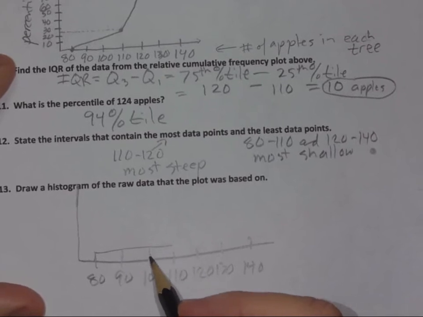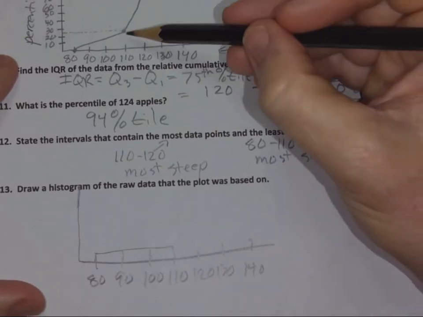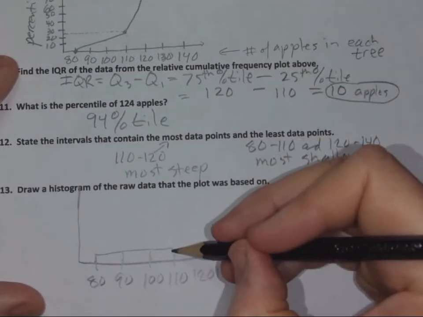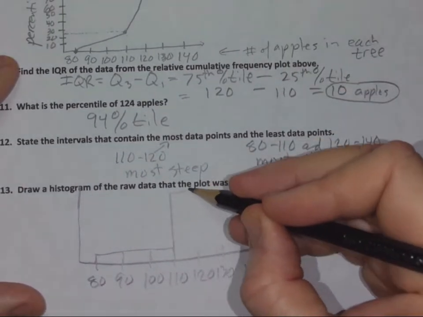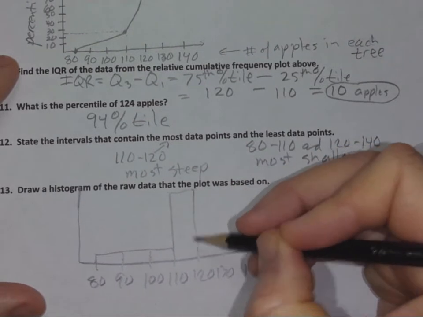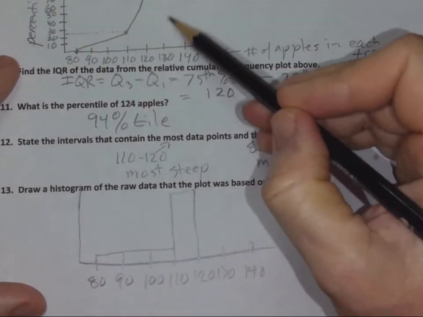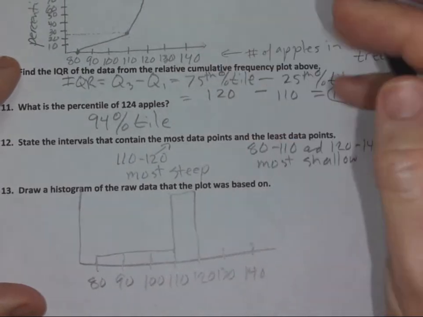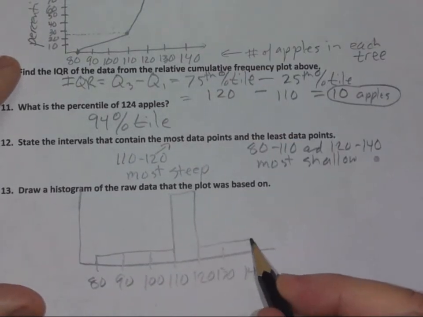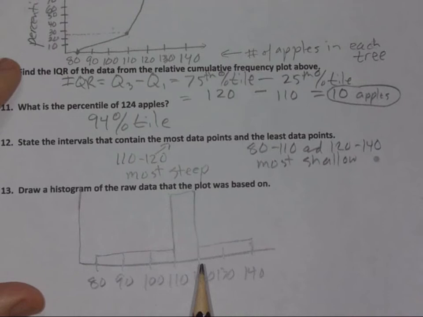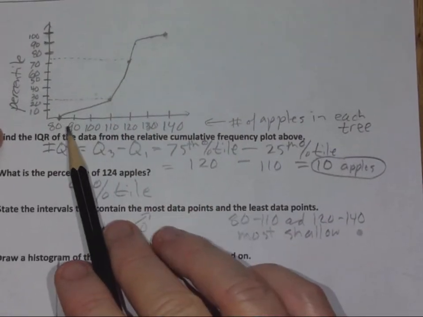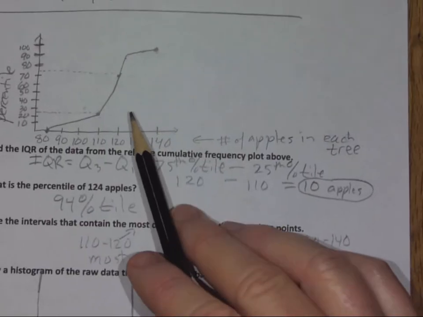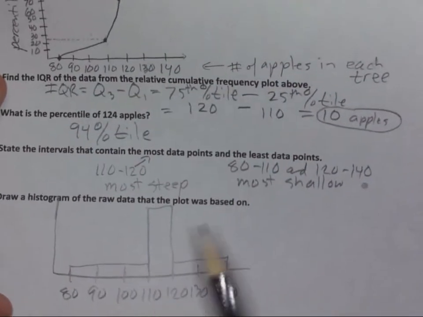This is just a rough sketch of what's going on. But there's a lot of points between 110 and 120 certainly. And then it appears to be not many points between 120 and 140, so it'd be really shallow there. Once again, wherever it's flat, not many points. Wherever it's steep, it's going up, there's a lot of points.